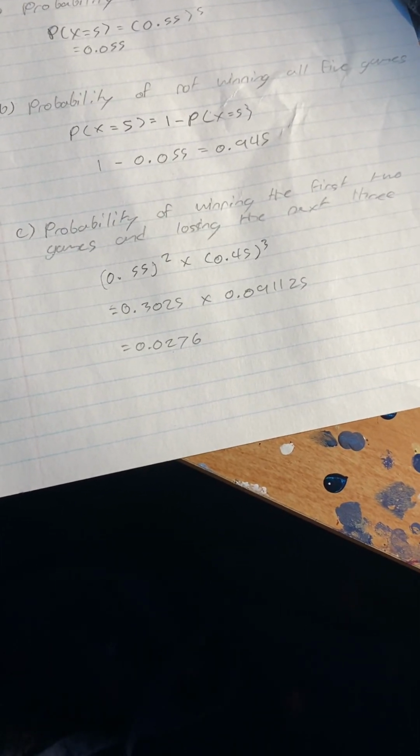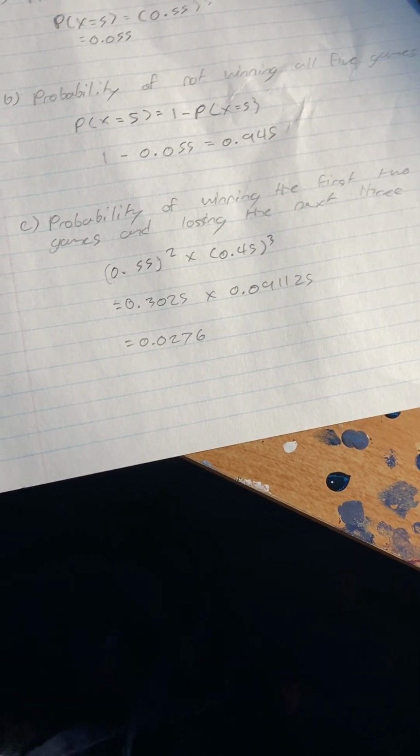When you multiply that together, it equals 0.0276. All right, so that is the probability of winning the first 2 games and losing the next 3.